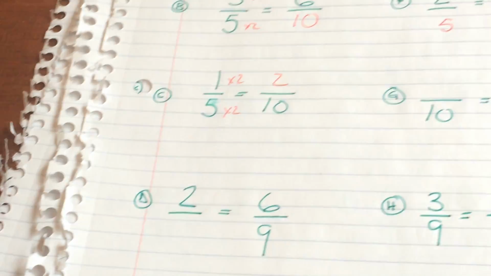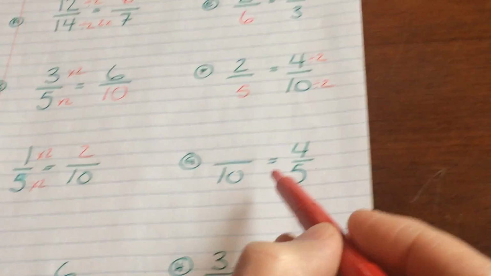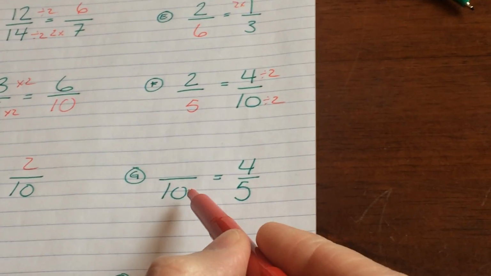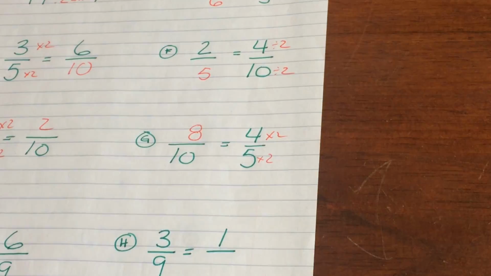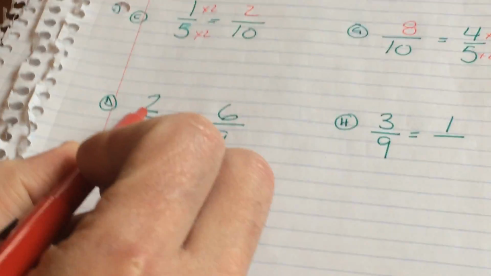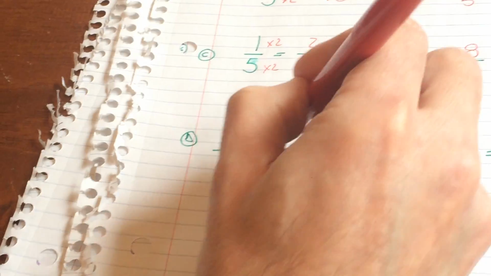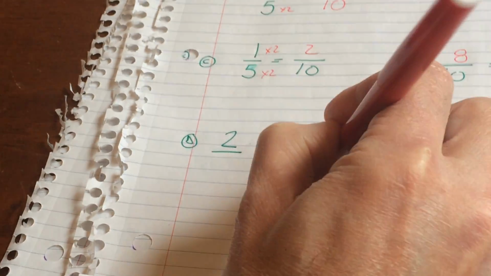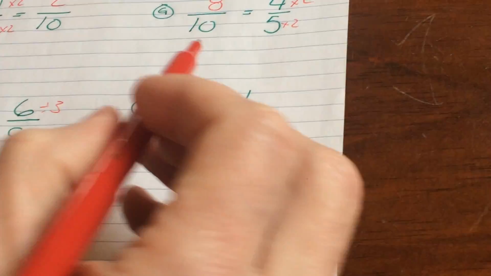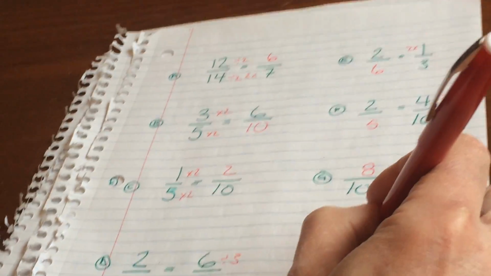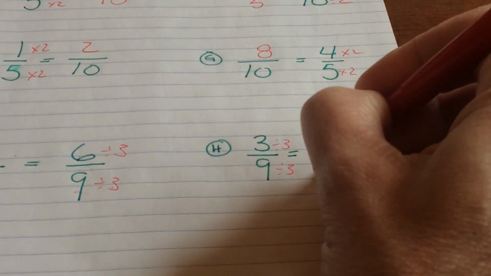How do I get from 5 to 10? I multiply by 2. 1 times 2 is 2. How do I go from 5 to 10? I multiply by 2, so I go 4 times 2, 8. How do I get from 6 to 2? I divide by 3, so I divide this by 3. 9 divided by 3 is 3. How do I get from 3 to 1? I divide by 3 equals 1, so if I do the top, do the bottom. 9 divided by 3 is 3.